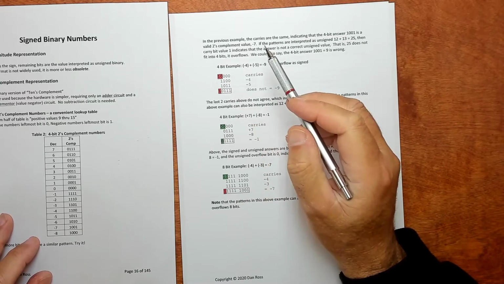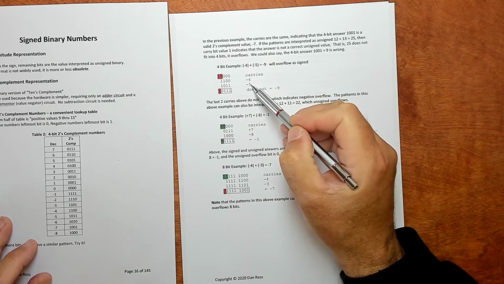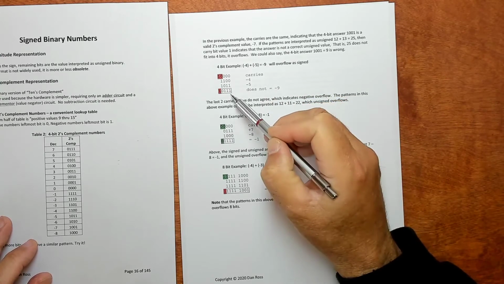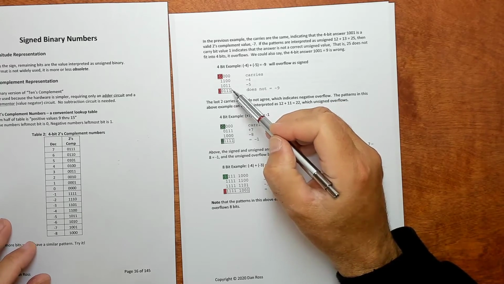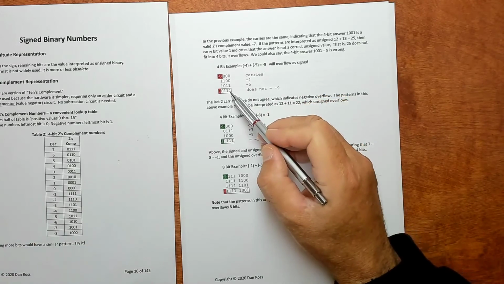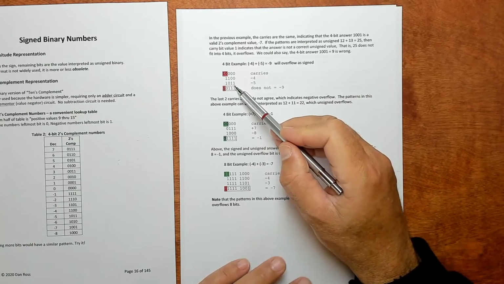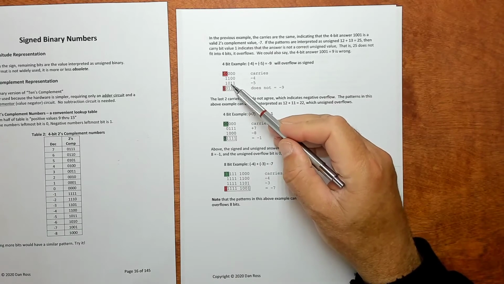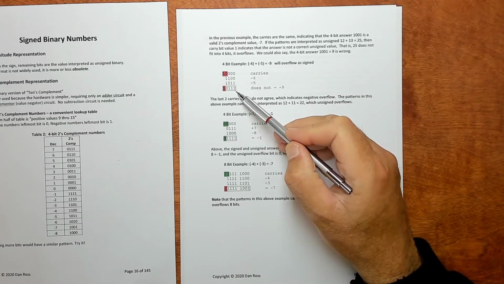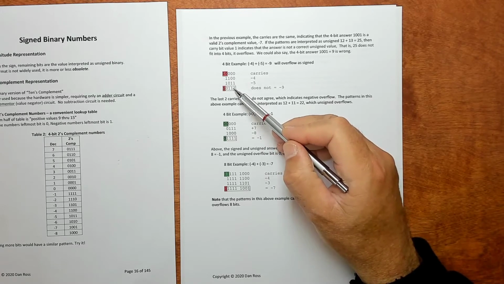It's trying to tell you that -4 plus -5 is +7, which is incorrect. It's also incorrect if you interpret these as unsigned, right? Unsigned is trying to tell you that 12 plus 11 is 7, which it isn't. So the answer down here is wrong.